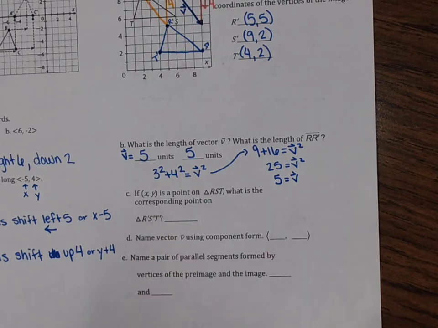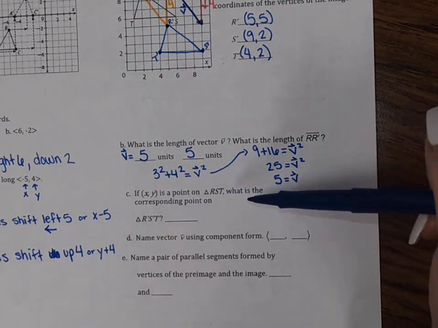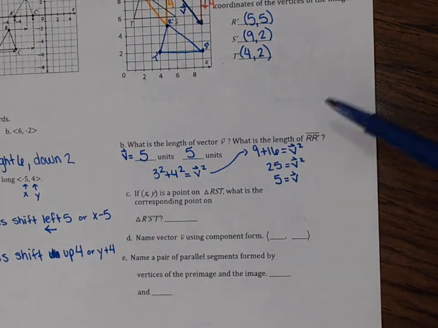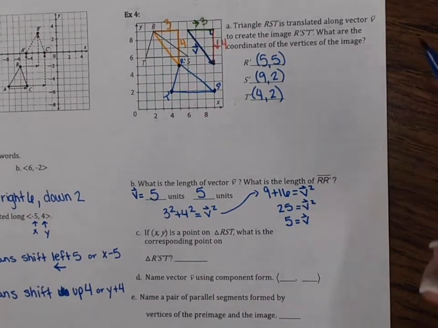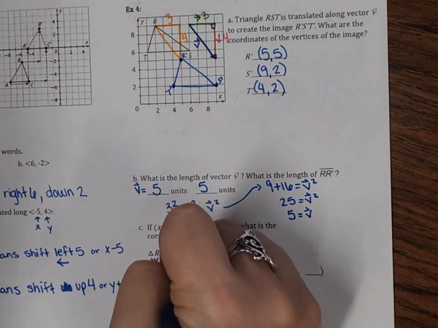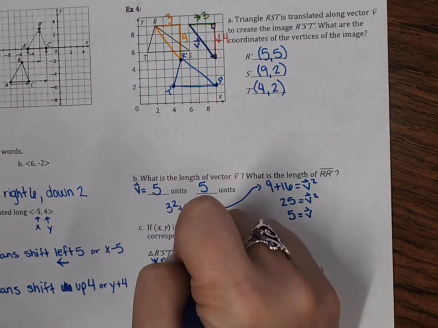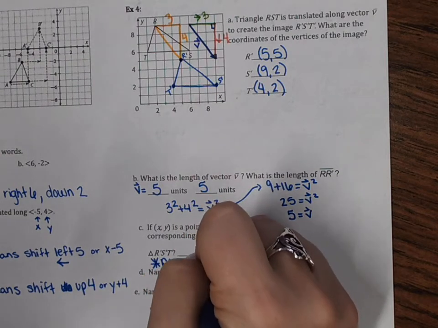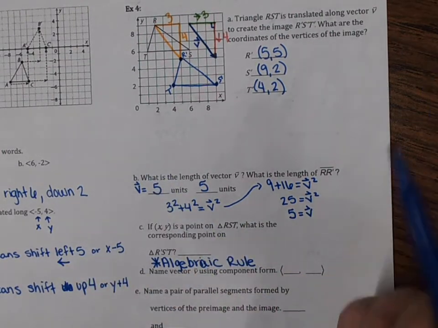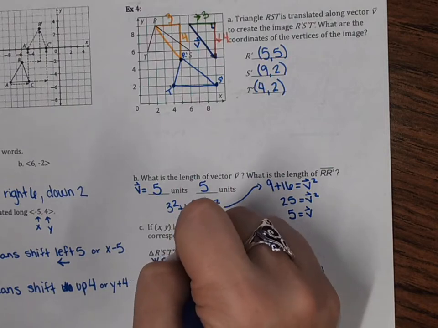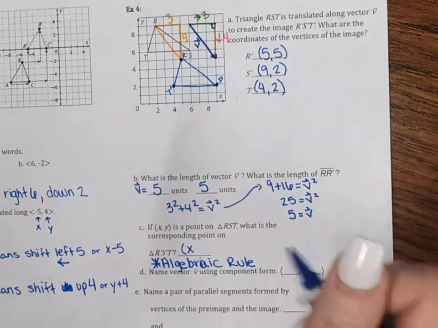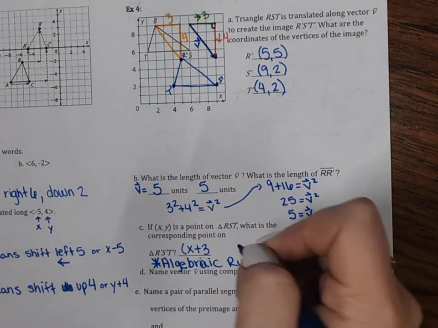Alright, so for part C, if (x, y) is a point on RST, what is the corresponding point on the R prime, S prime, T prime triangle? So we want to look and figure out what we did. This is kind of like our algebraic rule. What did we do to the x coordinates and what did we do to the y coordinates? For our x coordinates, we shifted to the right 3. So that means we added 3 to our x coordinate. So we're going to just put x plus 3.